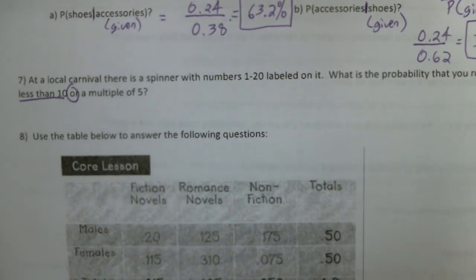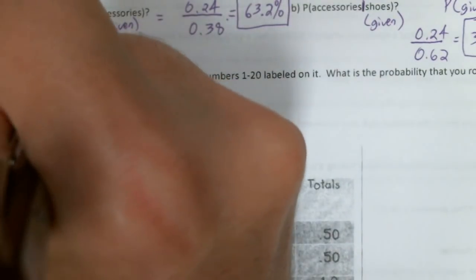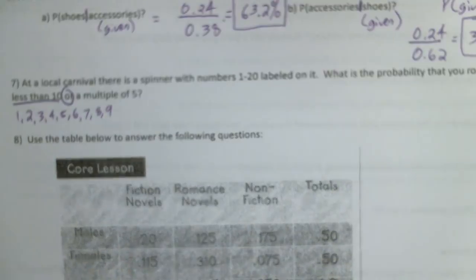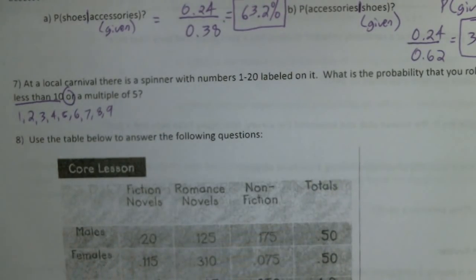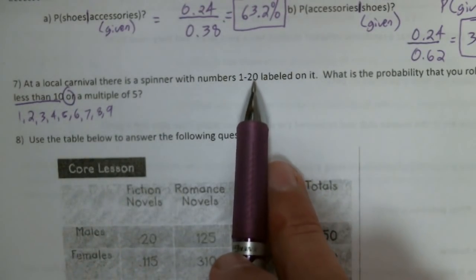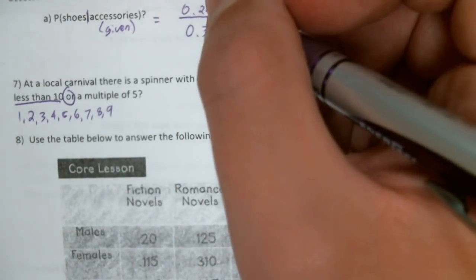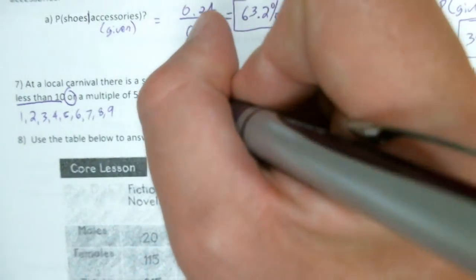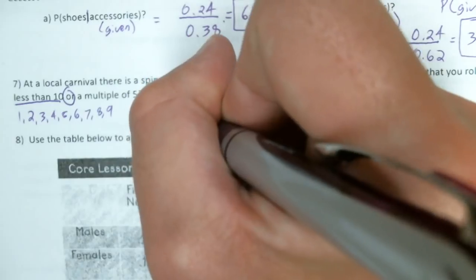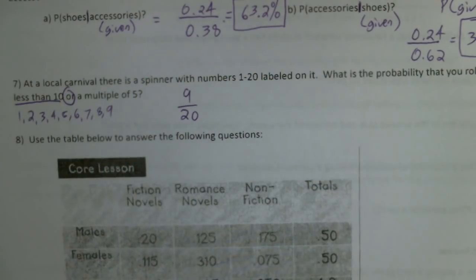How many numbers are less than 10? 1, 2, 3, 4, 5, 6, 7, 8, 9. Only 9 numbers are less than 10. I've got 20 different sections or regions, so I've got 9 out of 20 regions are less than 10.